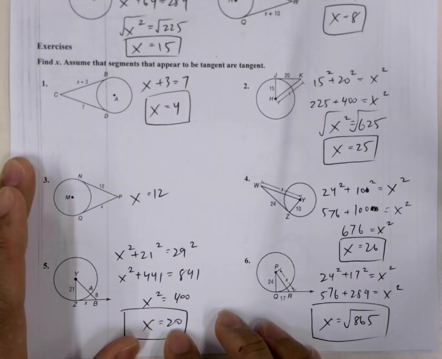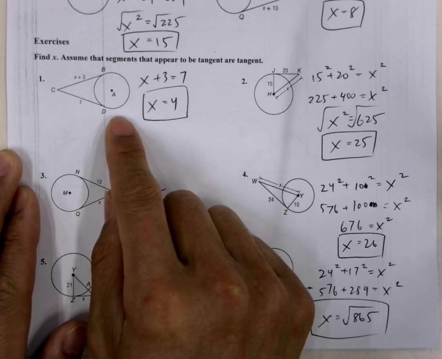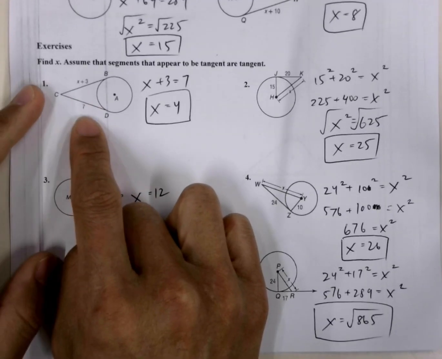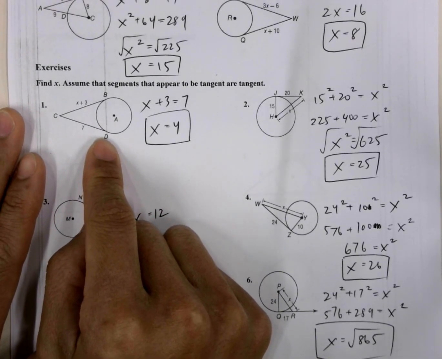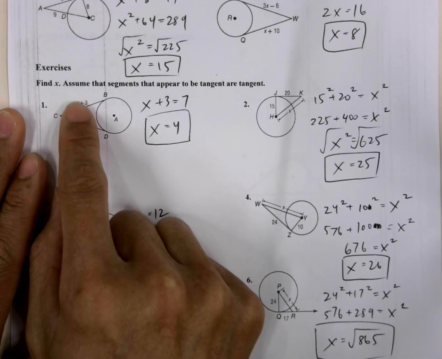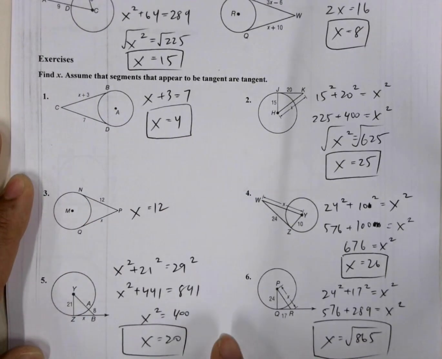Alright, so here are the answers to the problems, and they're pretty simple. If you have this situation here, we know that the tangents are congruent, so we can set them equal to each other, right? So that's the same in this case, yeah.